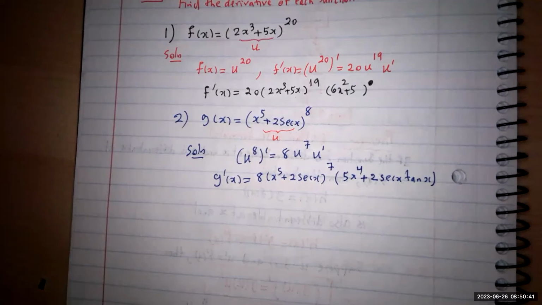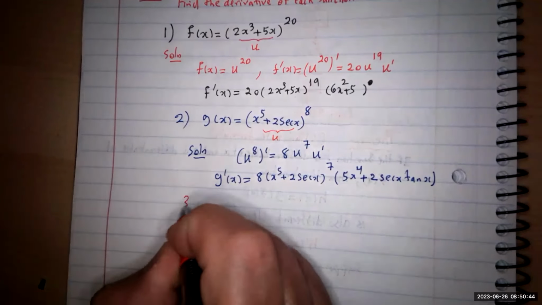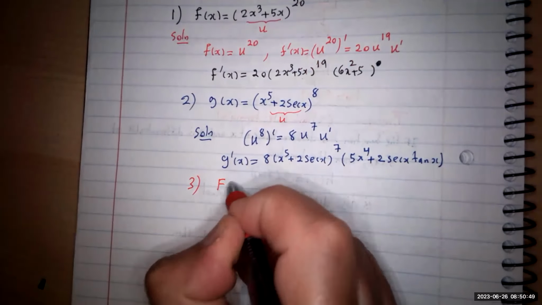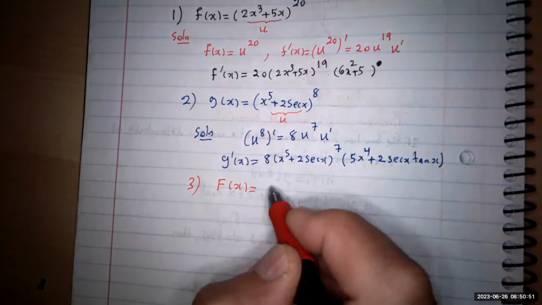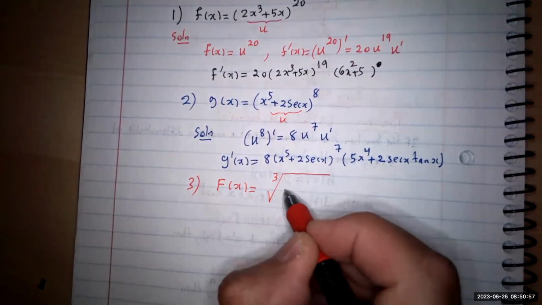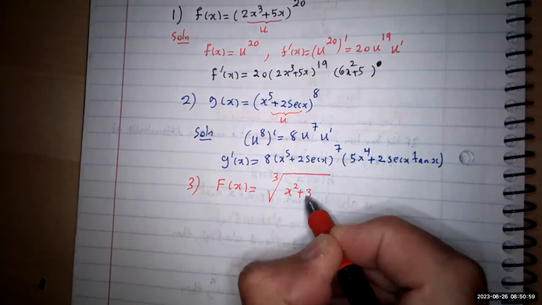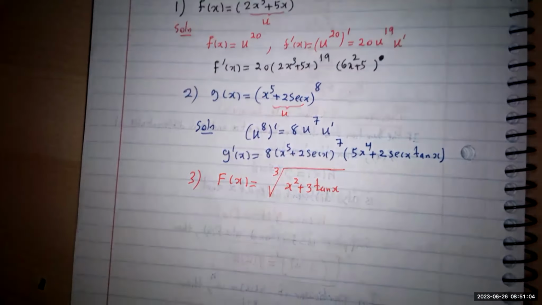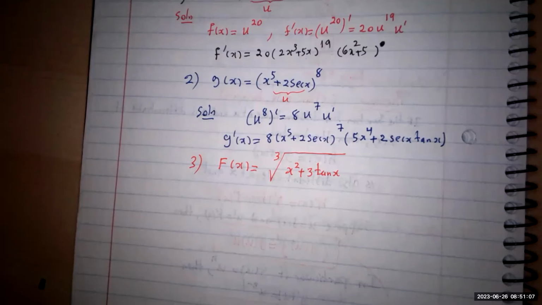And for case 2? That's case 2. Number 3. Case 3 is going to be a radical function. You see f of x equal to something like the cube root of x squared plus 3 tangent of x. That's it, a radical function. Any suggestion? What am I going to do first for this problem when we see the radical?